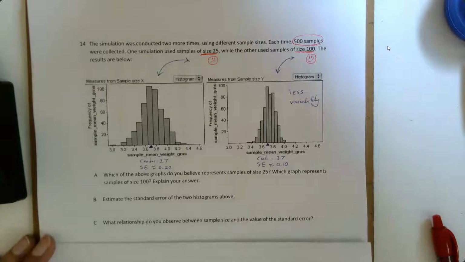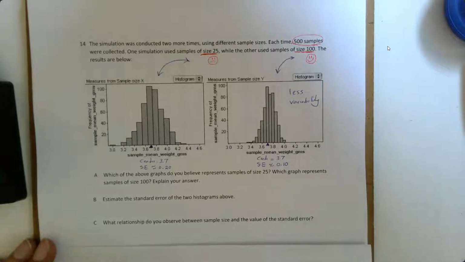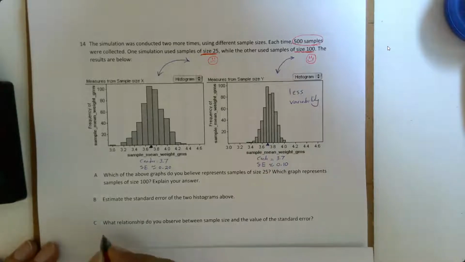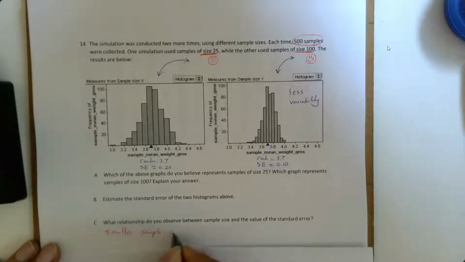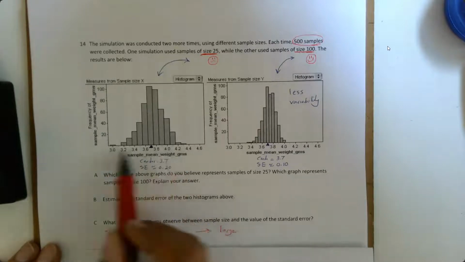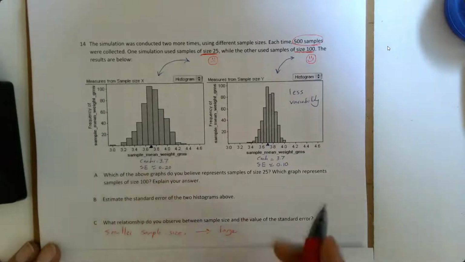Of course, a smaller sample size leads to a larger standard error. So smaller sample sizes result in larger standard error or variability.